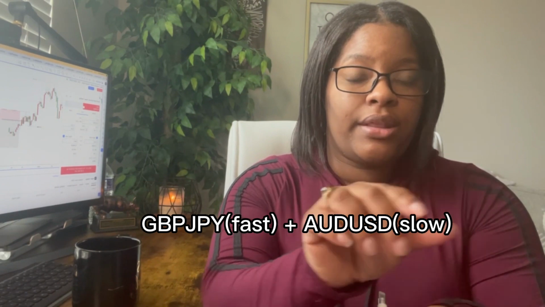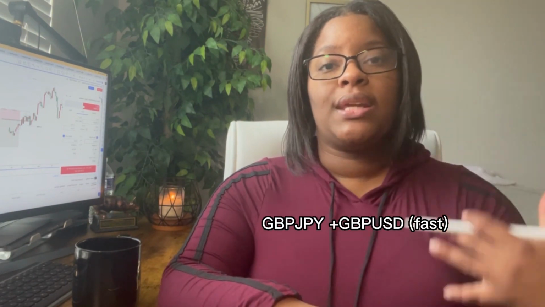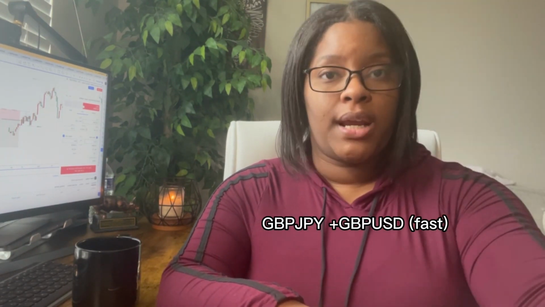So let's just say you decide to trade GJ and AU together. That may be a really good balance, because if AU moves slower than GJ, then you got a pretty good balance there, where you may not have to look at the speed movement of AU as much as you would GJ. So test that out. If you trade GJ and GU together, you're gonna be trading two fast pairs together, okay? So that's the correlation part that I want you to think about. Which pairs would mesh well for you together?